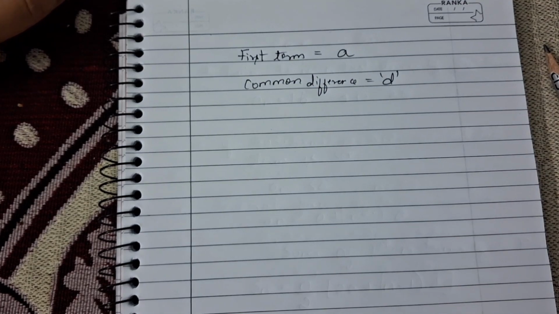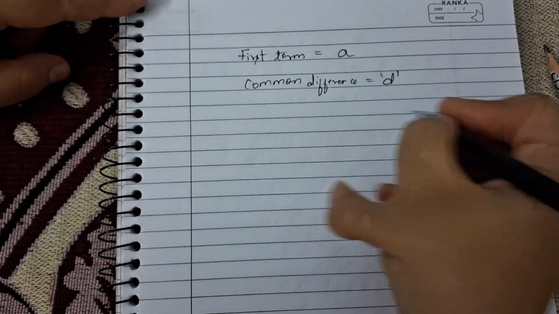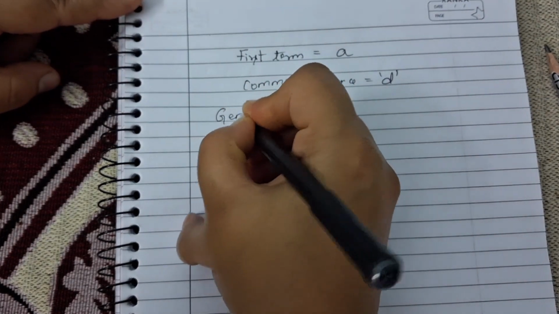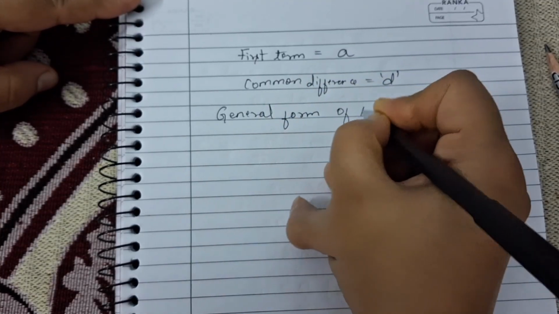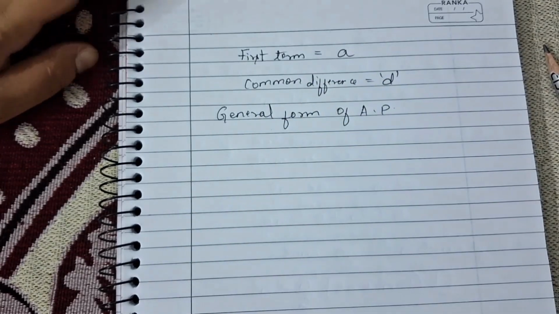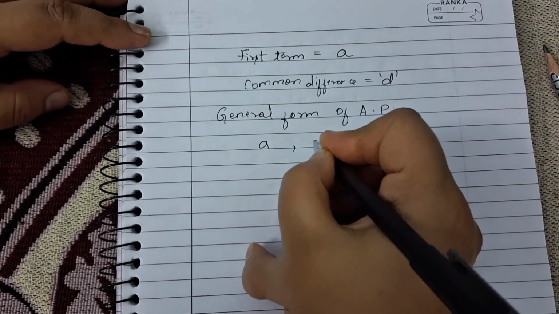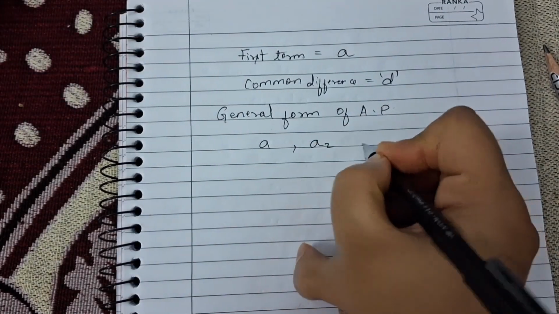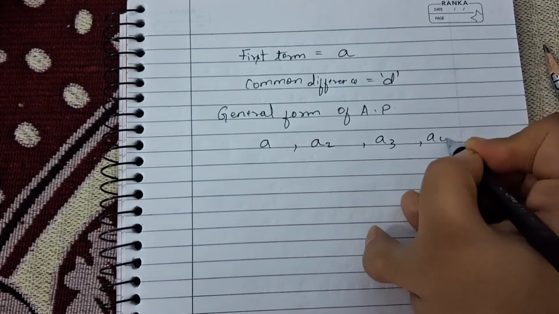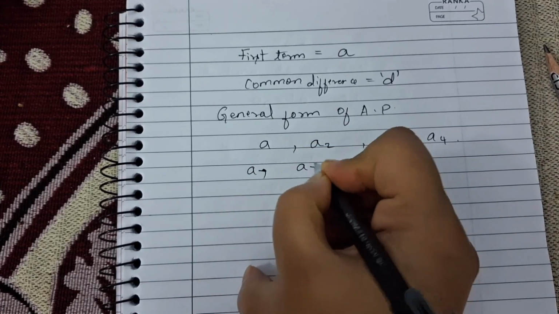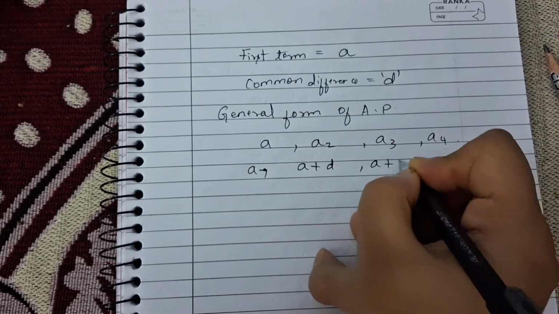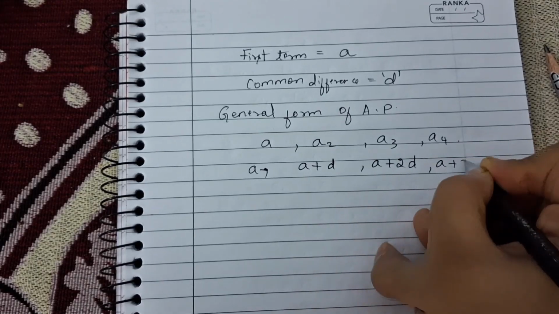Again we have the general form of AP: a1, a2, a3, a4, that is a, a plus d, a plus 2d, a plus 3d, and so on.